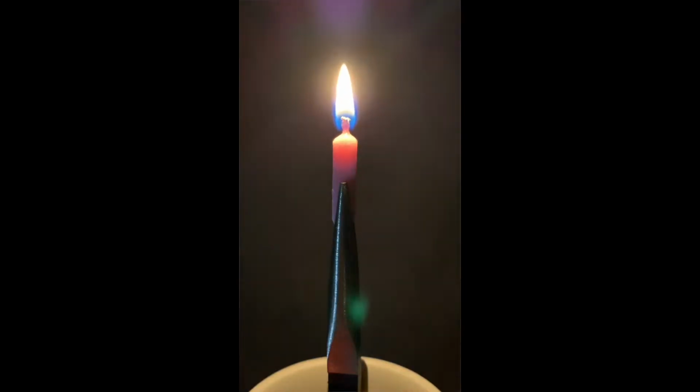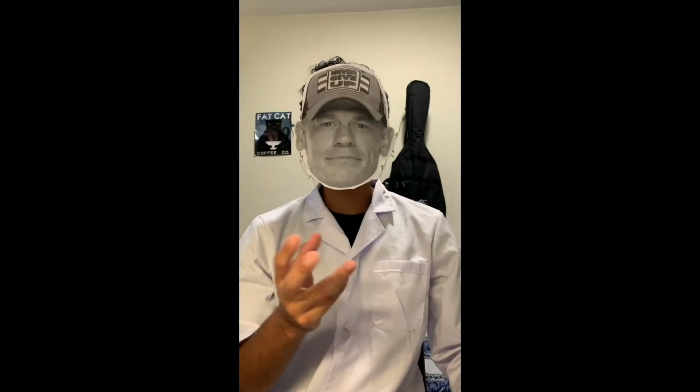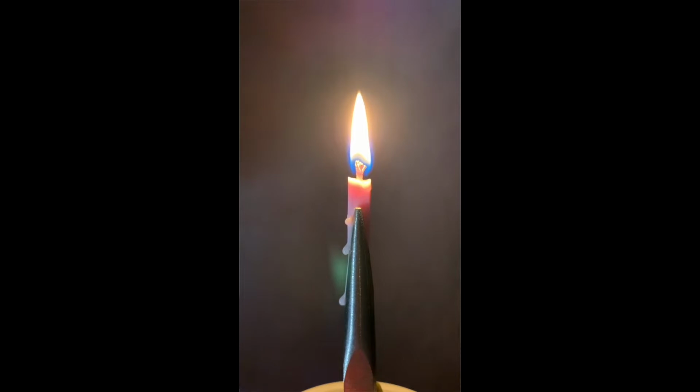When the candle burns, it melts the wax that's surrounding the wick, and this wax then slowly gets sucked up through the wick. So the wick itself is actually not burning. The molten wax is getting sucked up through it, and as it gets higher and higher in the wick, it slowly starts to vaporize. This wax vapor is what reacts with oxygen in the air and combusts.